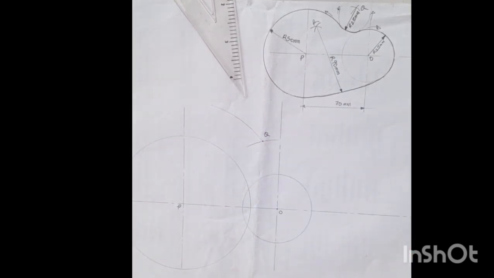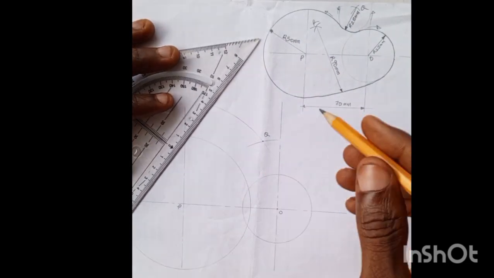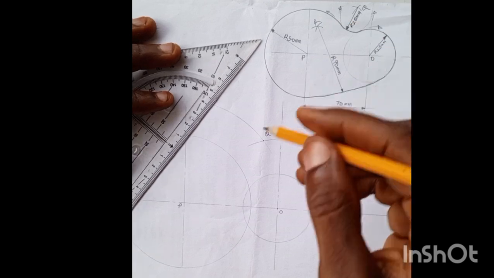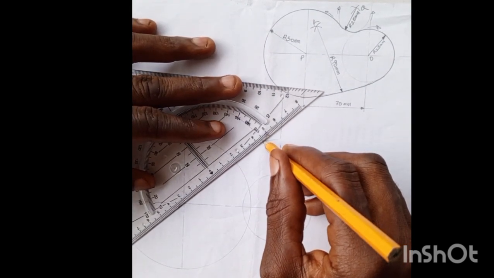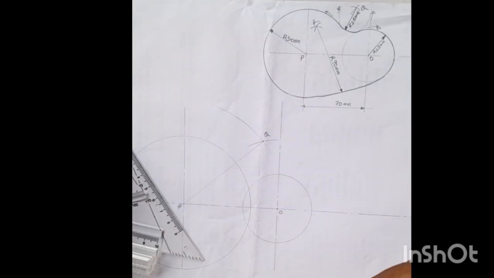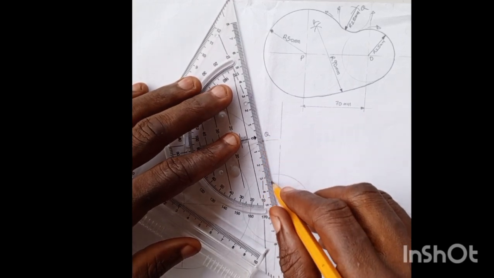Now I want to draw the arc connecting them. To draw the curve, you are going to draw a straight line. There's no need to guess here, because we need to know the exact point where the arc is touching the two circles. So you are going to draw a thin straight line from your point Q to the center of circle P, then a thin straight line to the center O as well.